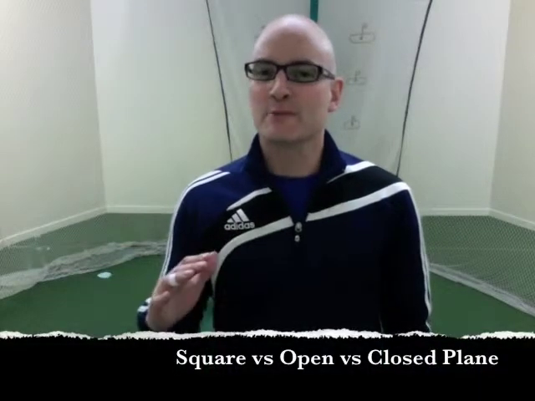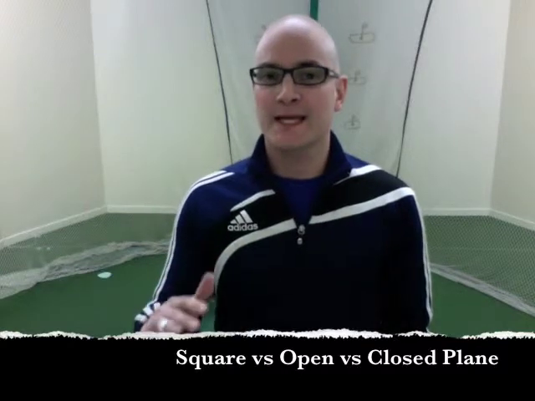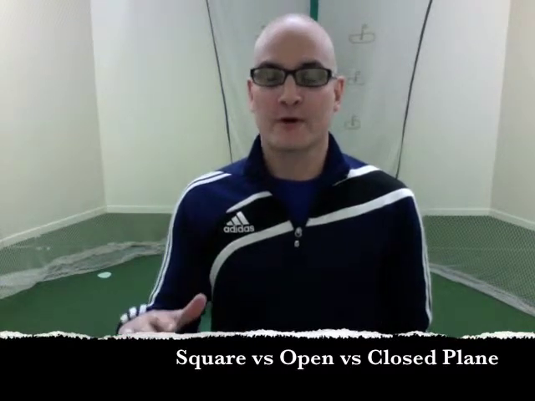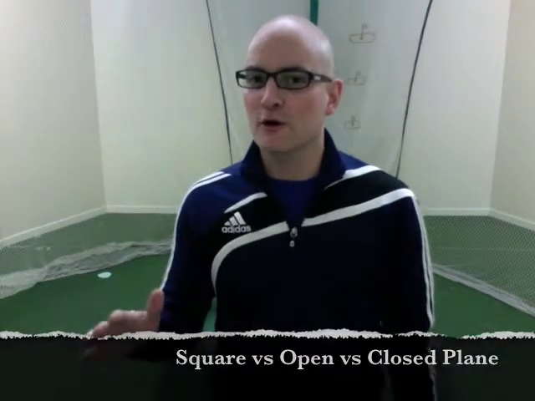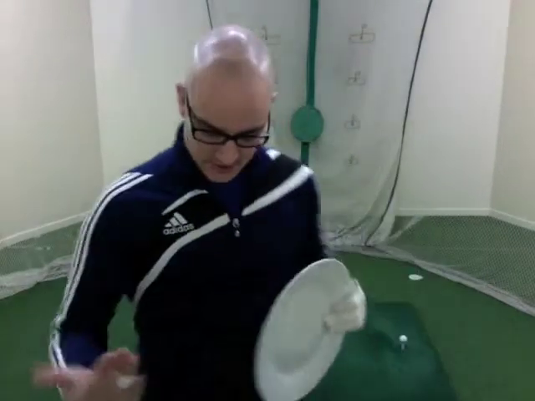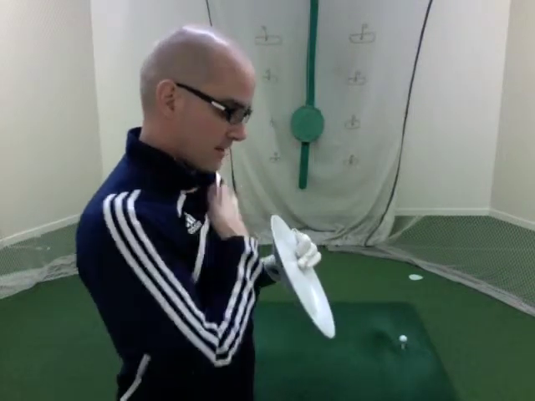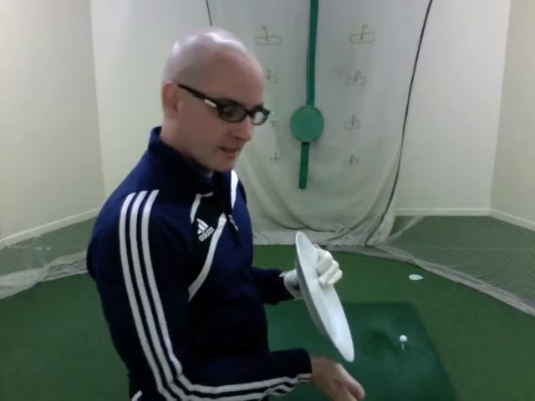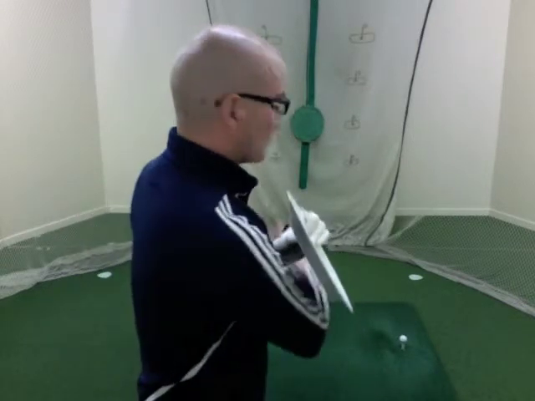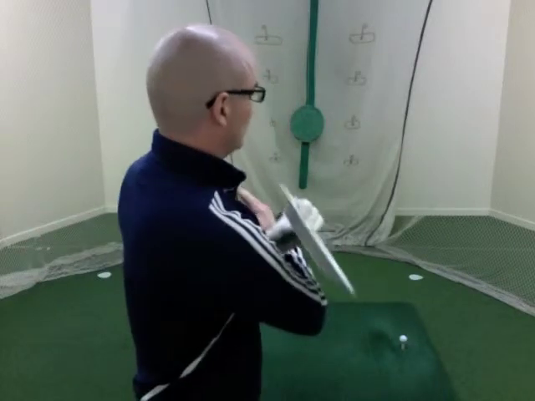Okay, so with swing plane, we've talked about how generally speaking our plane can be flatter or steeper. But in addition to that, our plane can also be open, square, or closed. So we're actually going to use a dinner plate to help demonstrate the differences there. Looking down the line, a square swing plane would look like the fact that basically my shoulders are square to the target. To say that a different way, the backswing part of it would be this edge of the plate. So the backswing would basically mirror the follow-through. We'd have the same amount of steepness, the same plane on the backswing and the follow-through.